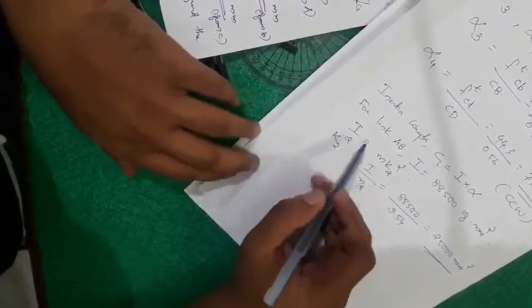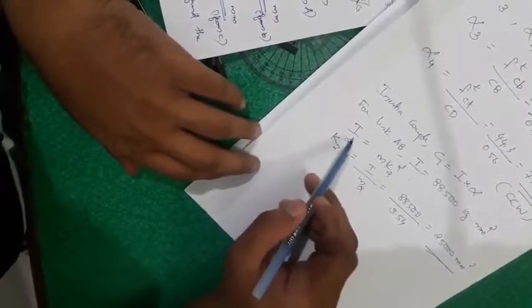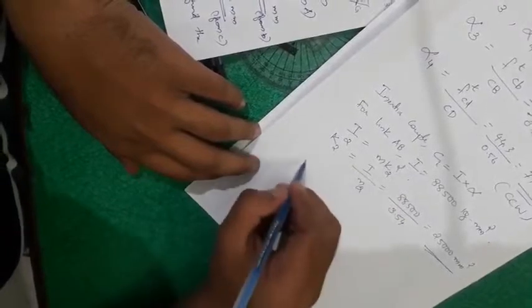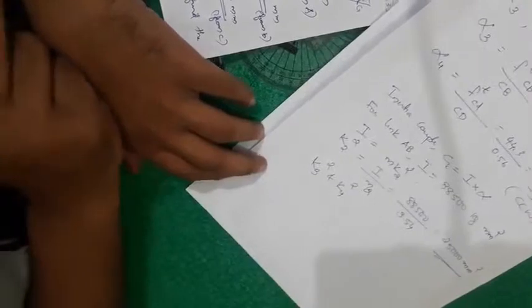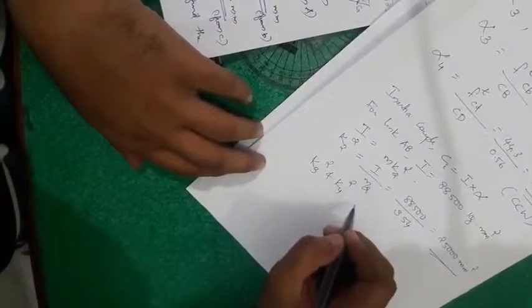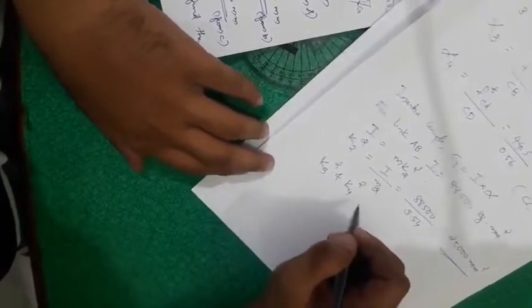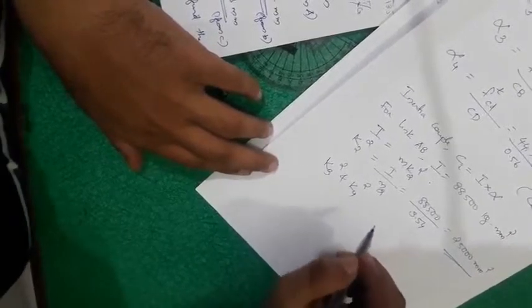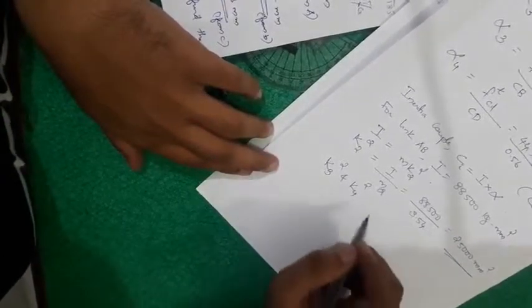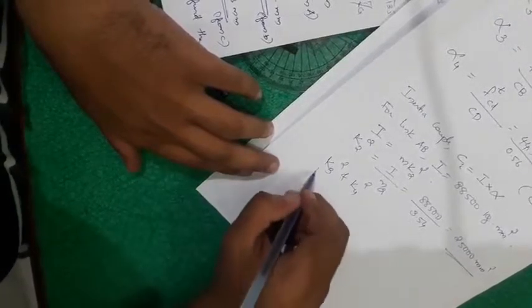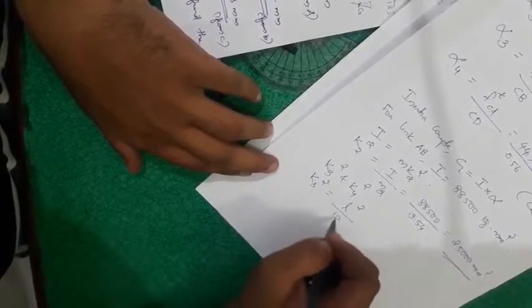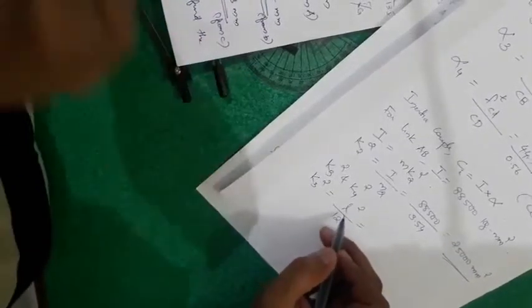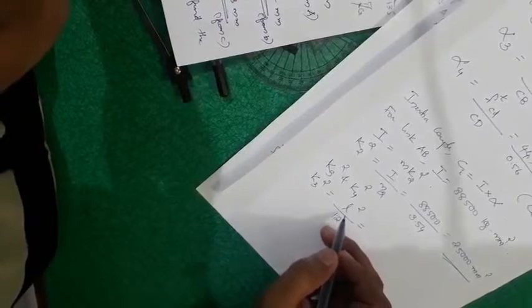Now, as the moment of inertia for BC and CD are not given, then K3 square and K4 square have to be found out in another manner. As all the links are rectangular in shape and uniform, we can use the equation K3 square equals L square by 12, where L is the length of the links.